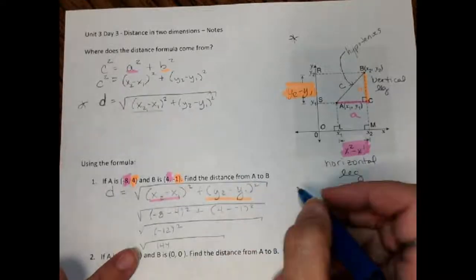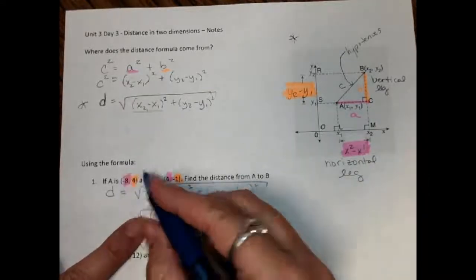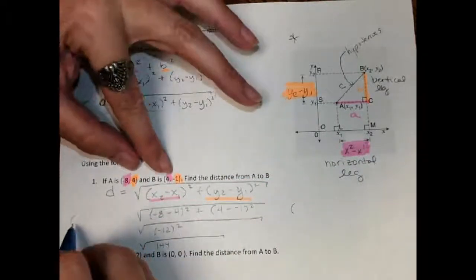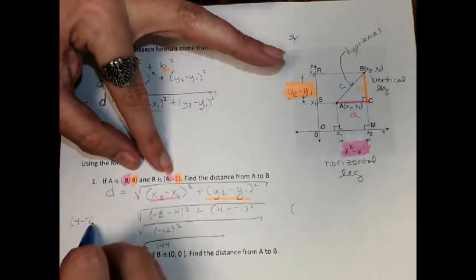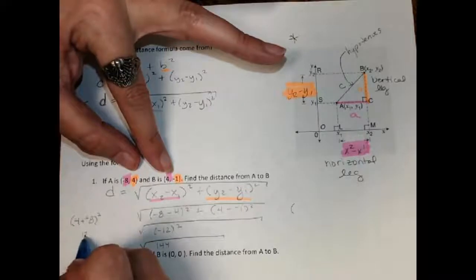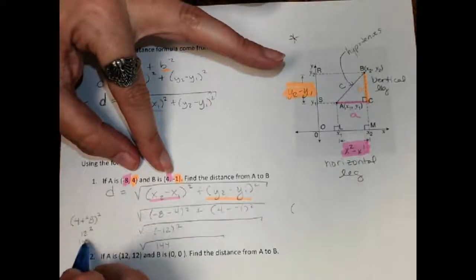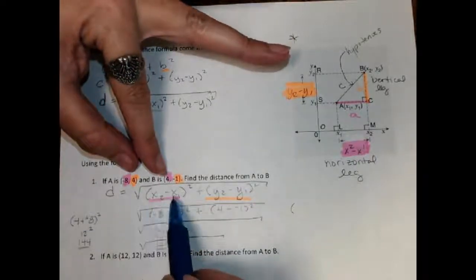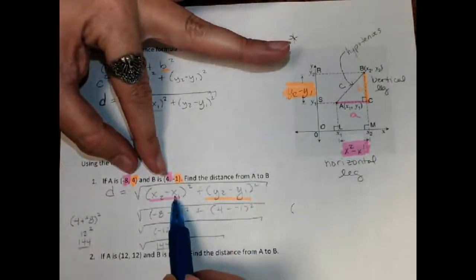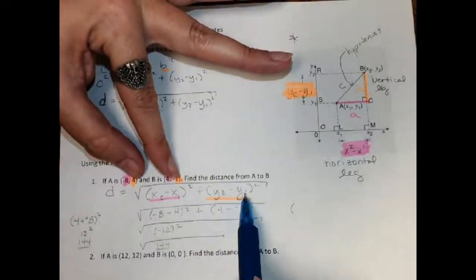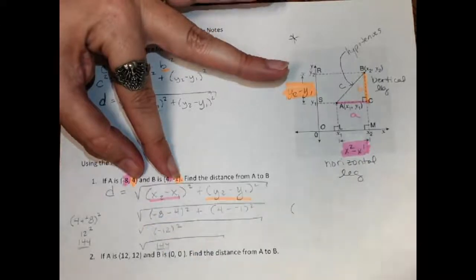Now, it may have bothered some of you that I did this one minus this one, and you might have thought I needed to do it the other way, 4 minus 8. Well, let's see what would happen if I did it in the other order. 4 minus negative 8 squared, well, minus the negative is a positive, so I'd get 12 squared, which would still give me 144. Notice that's the same thing, so it doesn't even matter which one I put first. I don't have to be careful about that. All I have to be careful is that I get the x's in this one and the y's in this one, and I watch out for all those negative signs, because the negative signs will mess you up.